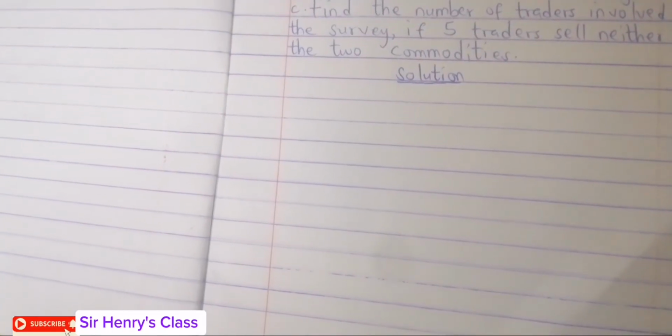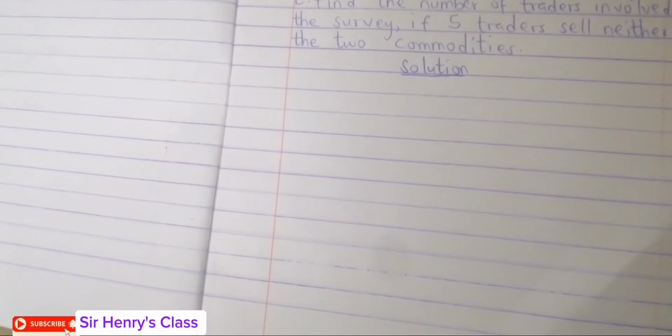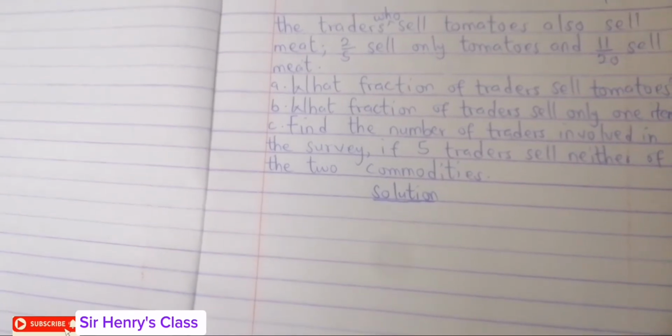So in our solution, the question says that a survey was conducted at a market, and it shows that 1/4 who sell tomatoes also sell meat. That means that those who sell both meat and tomatoes happens to be 1/4.